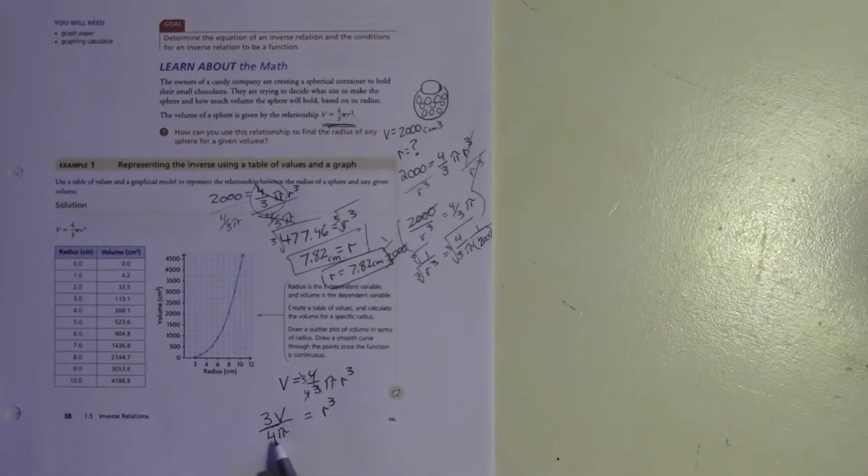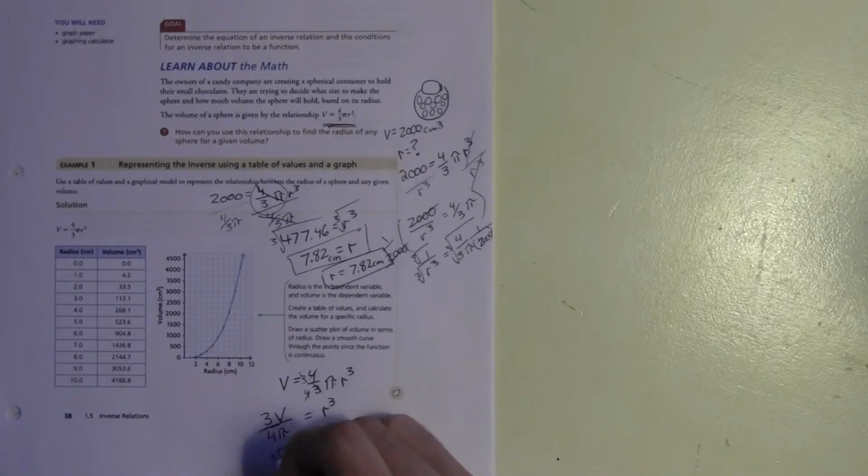Everybody follow that? So to get rid of this 4/3, I multiplied both sides by 3/4, so that canceled out, and this pi was on the numerator, it comes to the denominator, dividing both sides by pi. All right, and finally the last step is I take the cube root of this.